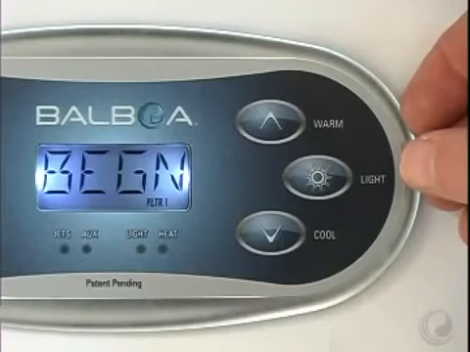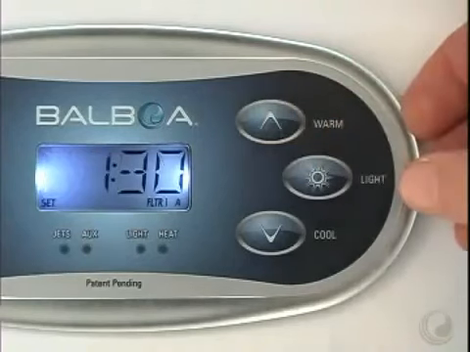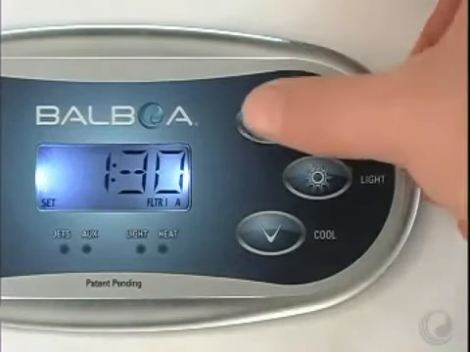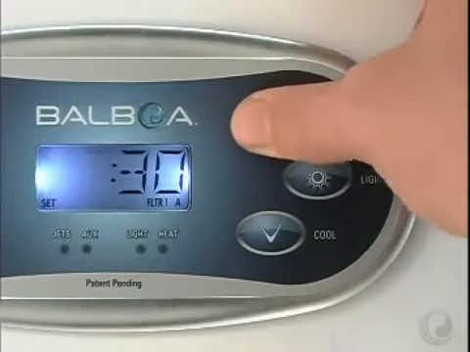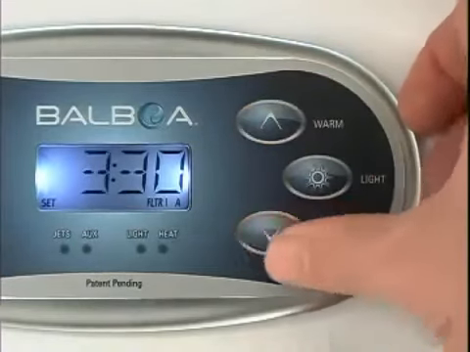Press the warm button to set the hour. The flashing segment means we can set the hour. Use the temperature buttons to set the time. The warm button always increases time and the cool button always decreases time.